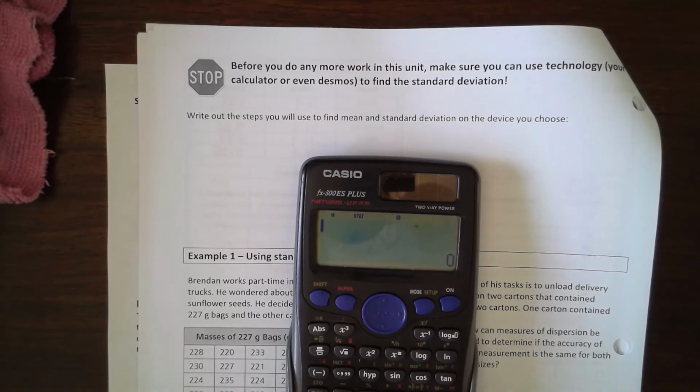It says how to use your calculator to find standard deviation and mean, and I have notes there for how to use a Casio, how to use a Sharp, and how to use Desmos. And I think a couple of you guys said that you have Texas Instruments, so I'm going to try to find some information and put some notes up on how to use a Texas Instrument calculator to find mean and standard deviation, although a quick Google search will get you the same thing.